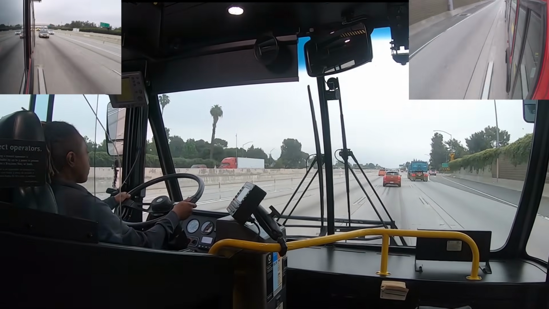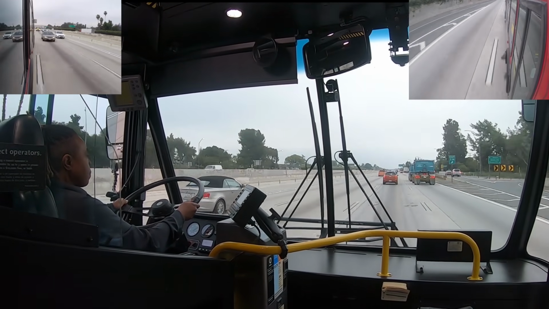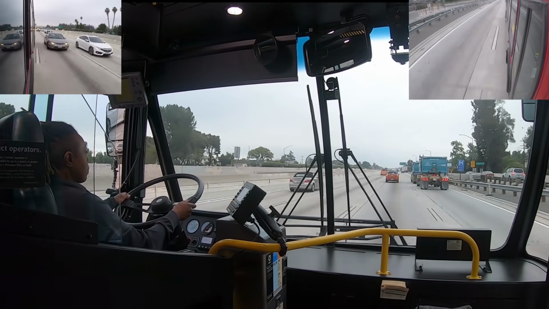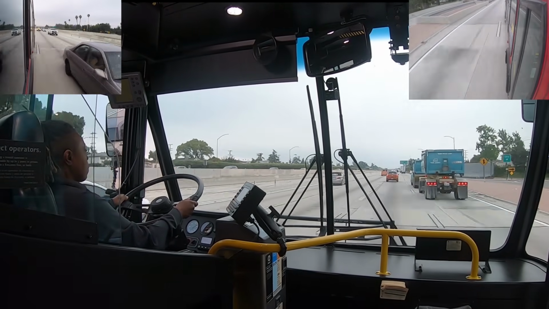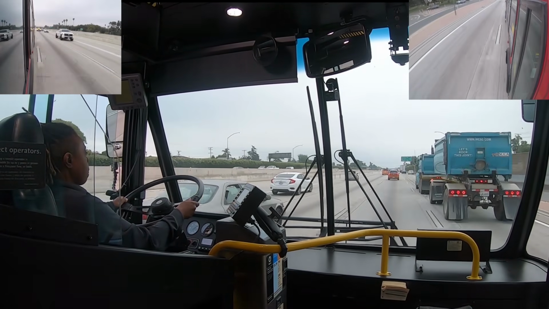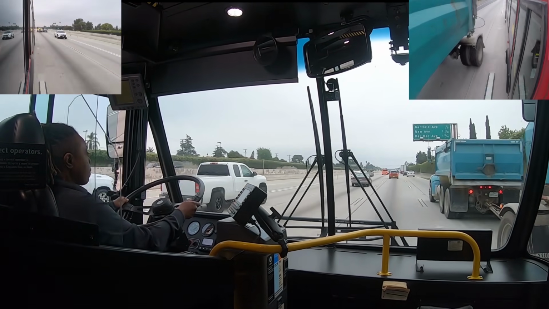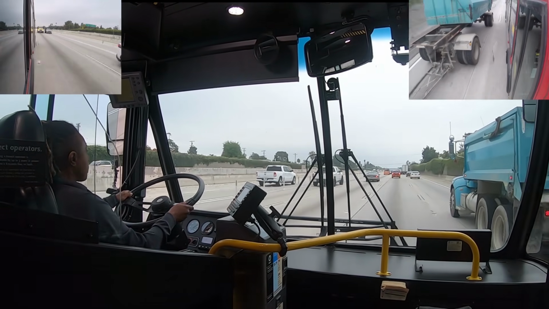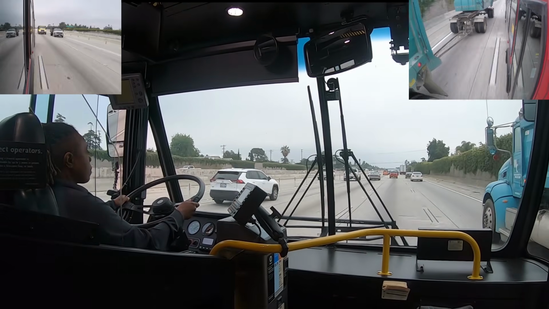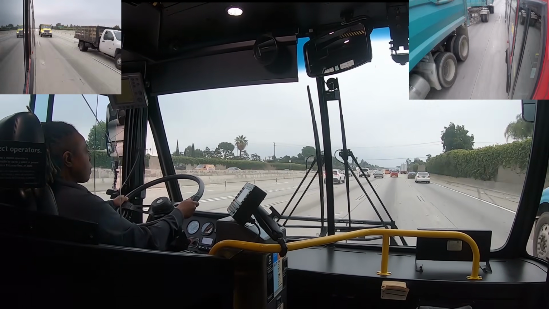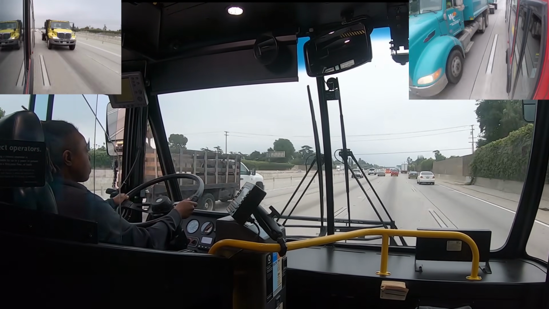The recommended lane to travel in is the second lane from the right. Use good judgment when choosing your lane of travel. Never operate side by side with any large vehicles. If a large vehicle is keeping pace with the bus, remove your foot from the accelerator and allow that vehicle to advance.